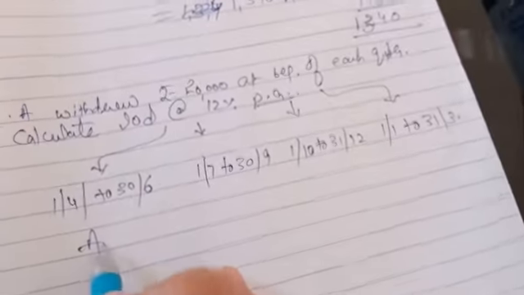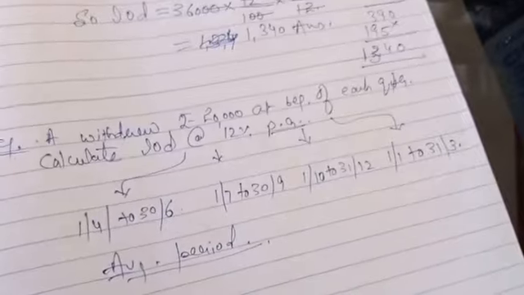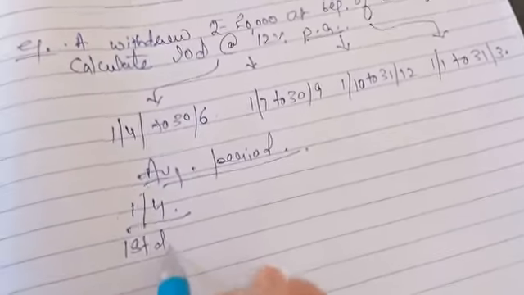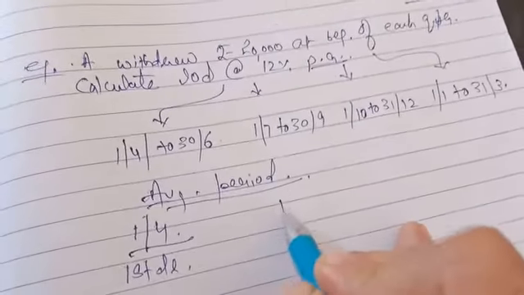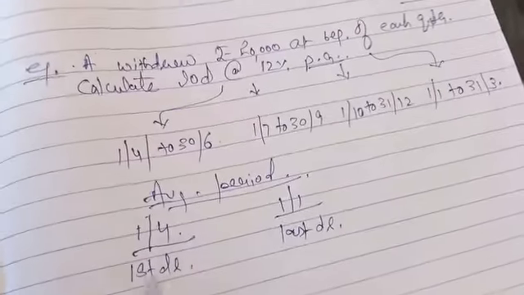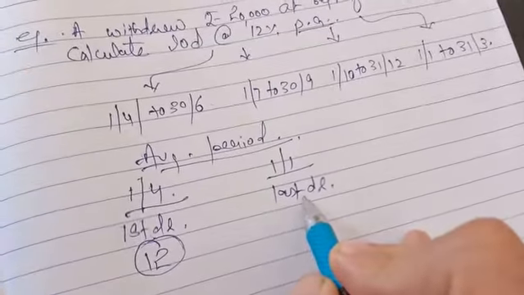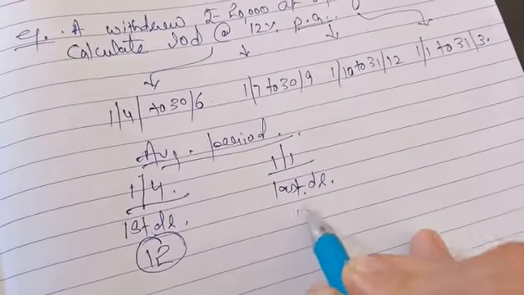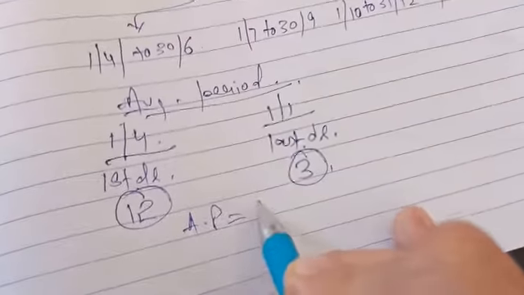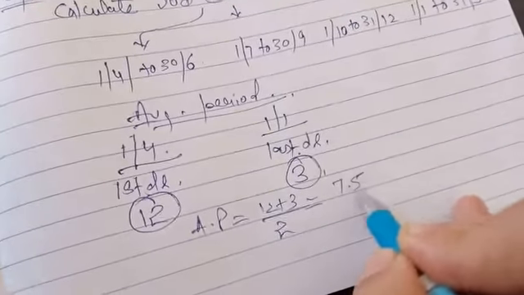So average period: first drawings would have been made on 1st April and the last drawings would have been made on 1st January. So months after the first drawings is 12 months. Months after the last drawings is 3 months. Average period is 12 plus 3 upon 2, 7.5 months.